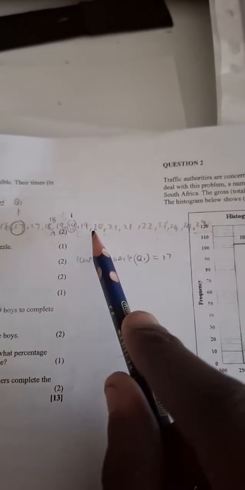Then the middle number will be the 5th number. So let's count 1, 2, 3, 4, 5. So that means 22. Q3, the upper quartile, is equal to 22. No waste of time at all.